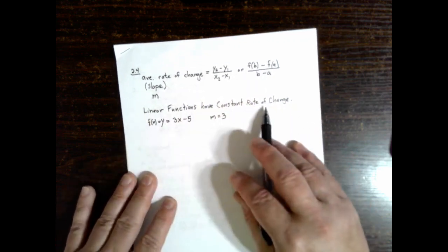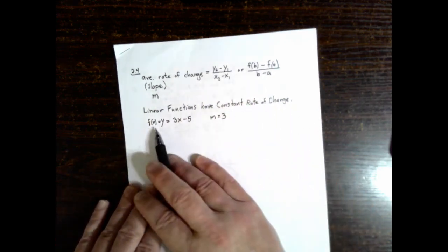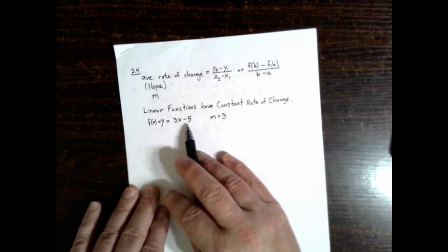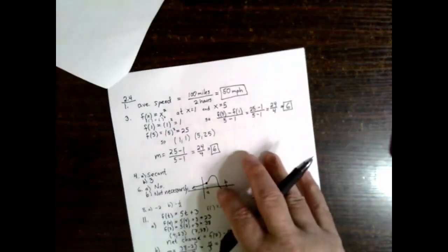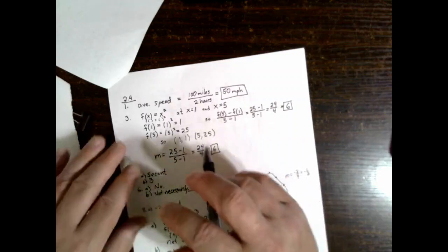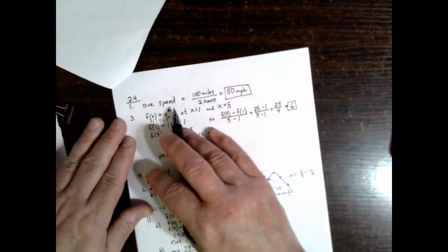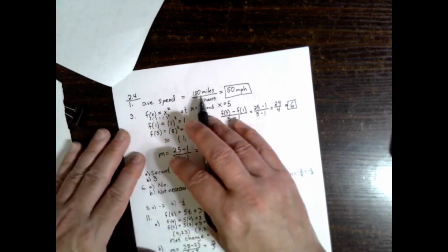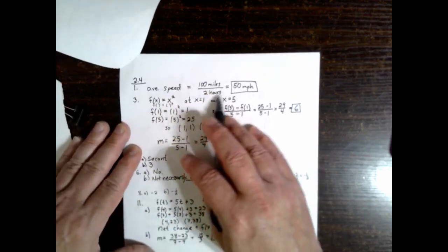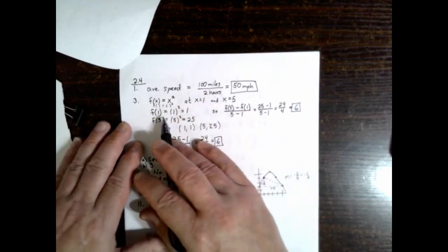Now linear functions have a constant rate of change. For example, if y equals 3x minus 5, we know that the slope is always 3. So 2.4, question 1 says find the average speed if you're traveling 100 miles in 2 hours. So 100 miles over 2 hours is 50 miles per hour.